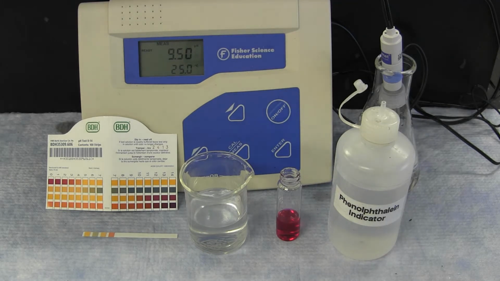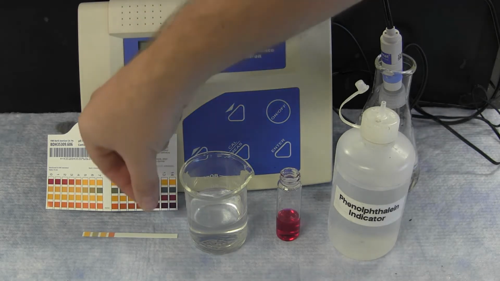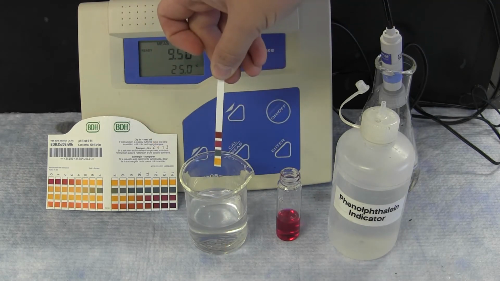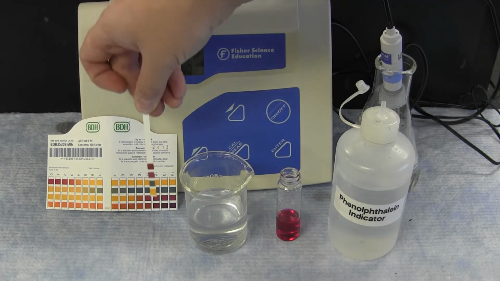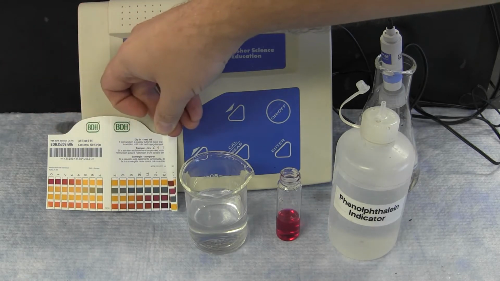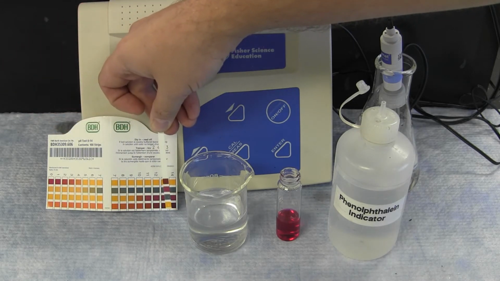pH paper is a set of different pH indicators that are absorbed on paper. Similar to how you would check the pH in your home pool, a pH indicator strip is placed in the solution and then compared to the color chart to determine the pH value.